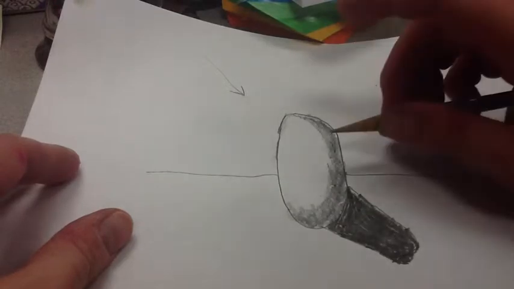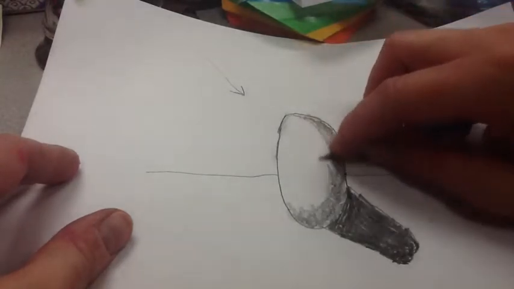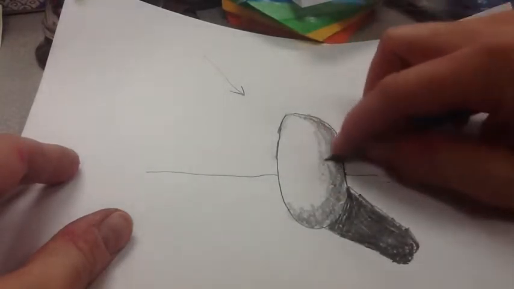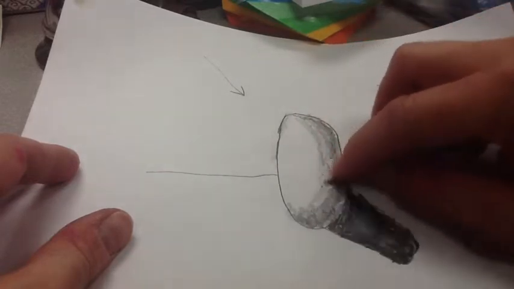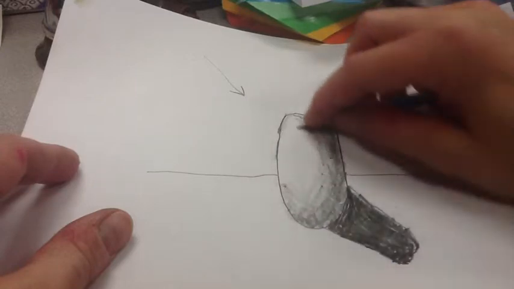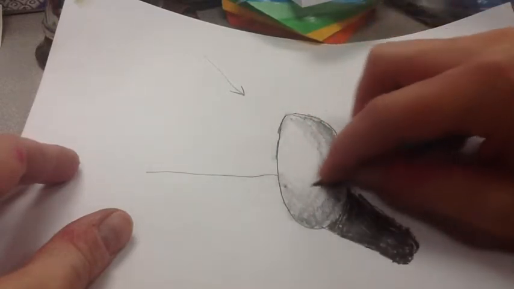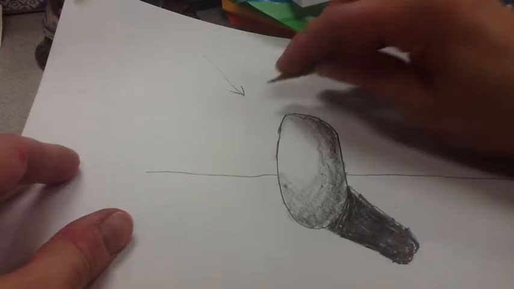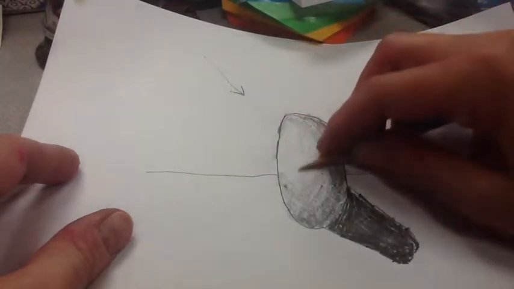All right, and then a little bit lighter pressure, and we apply a little less pencil graphite to it. And then a little less, even lighter.